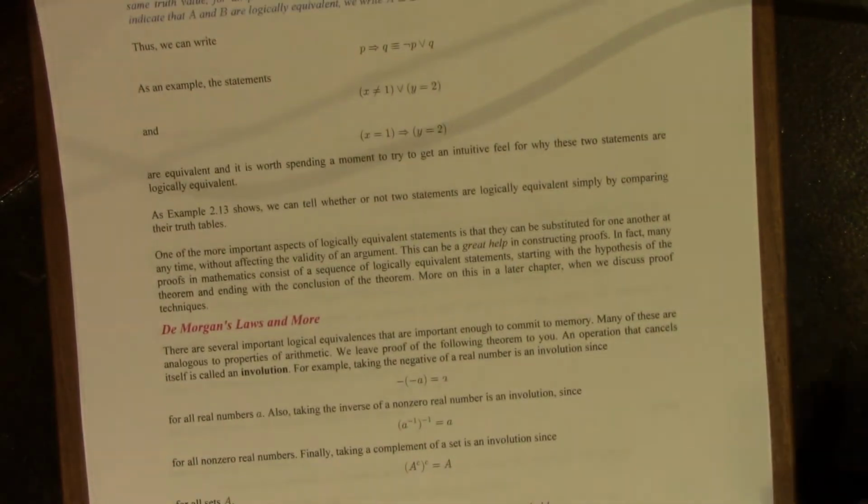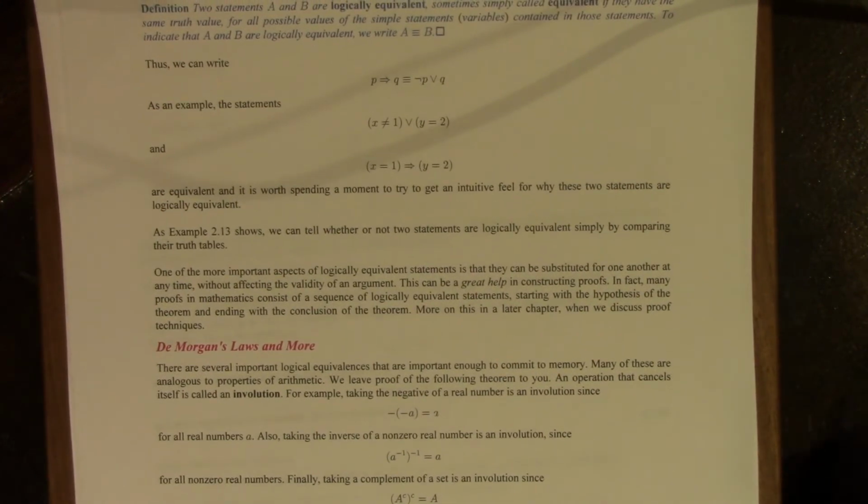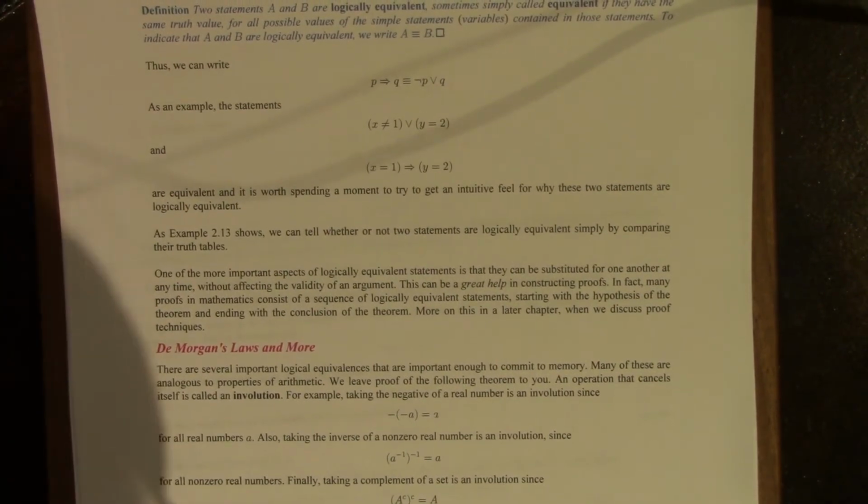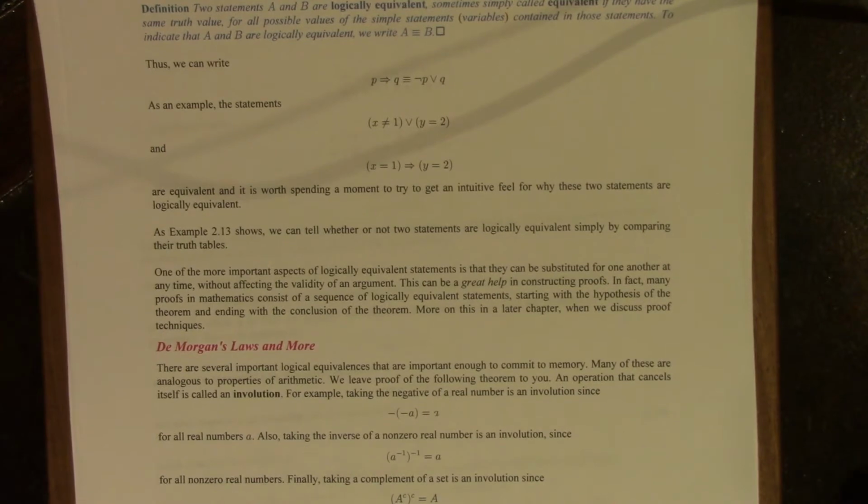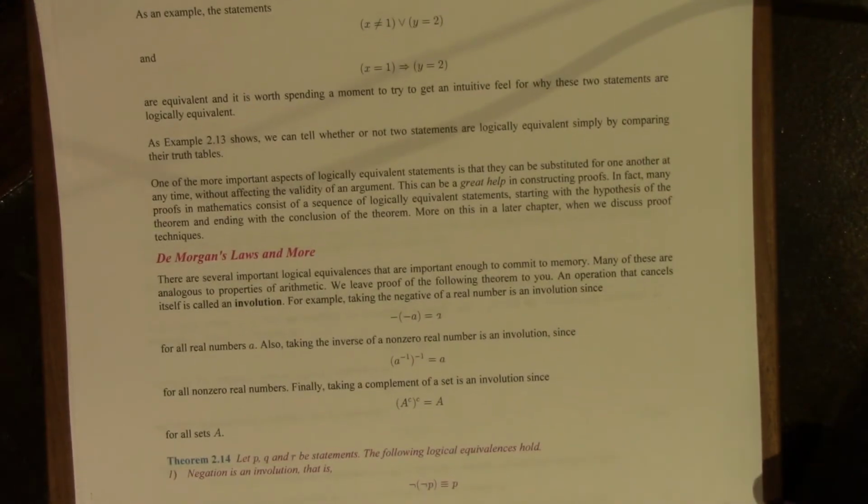As we saw in this example, in a sense, it's very easy to tell whether two statements are logically equivalent because it's not that difficult to compute truth tables. So all you have to do is compare the truth tables.